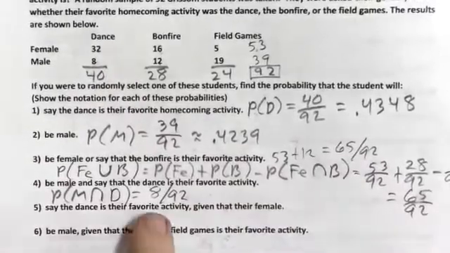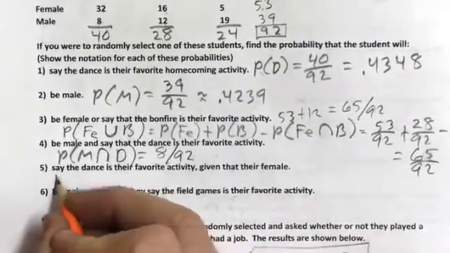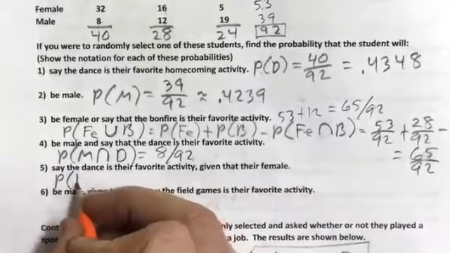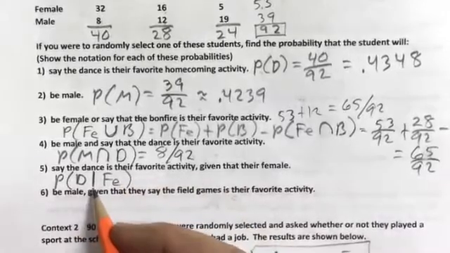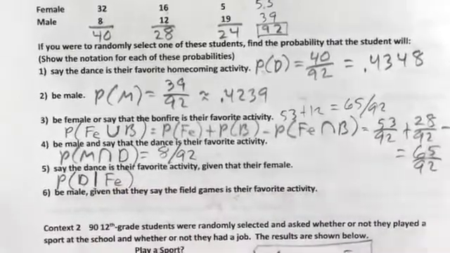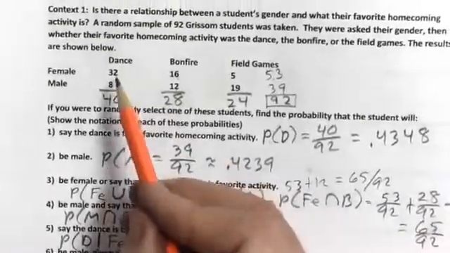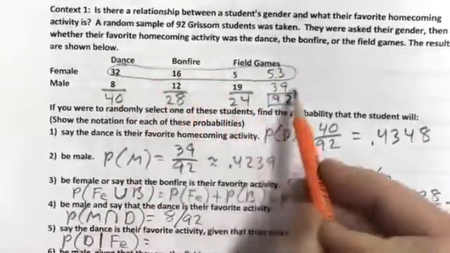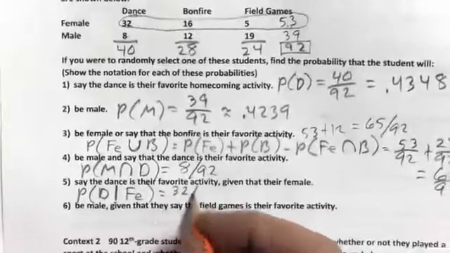Then we have now these two problems that are really more from section 5.3, but I'll go ahead and do them now. So what's the probability that they'll select dance given female? So the notation is this: dance given female. All right. And this vertical line segment means given. In other words, given you know someone is a female, given the females, what's the probability they'll select dance? So what you got to do there is this. You have to look at just what you're given. We're just given the females. Given it's one of these 53 people, what's the probability they'll pick dance? That'd be 32. So it'd be 32 out of 53.